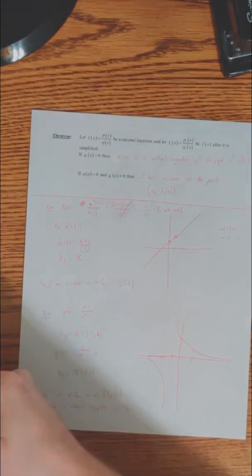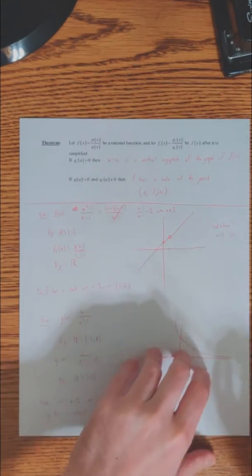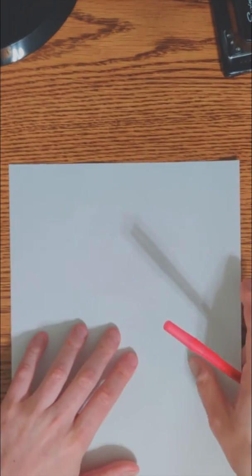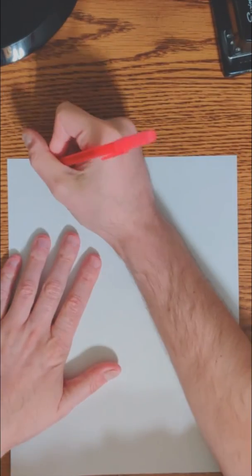One thing that you need to realize is the following. Just because you cancel doesn't mean your function has a hole.